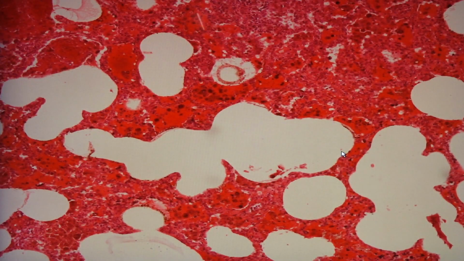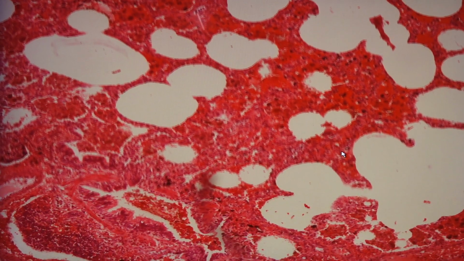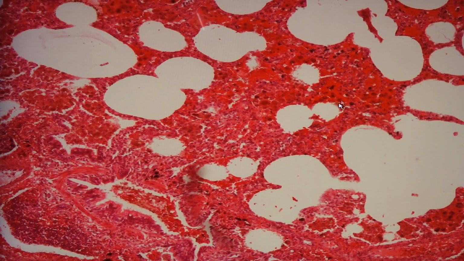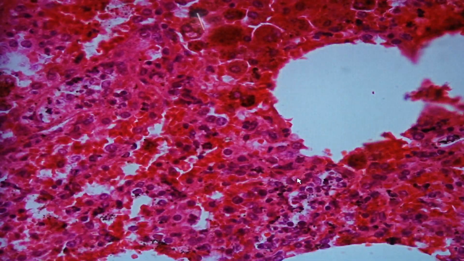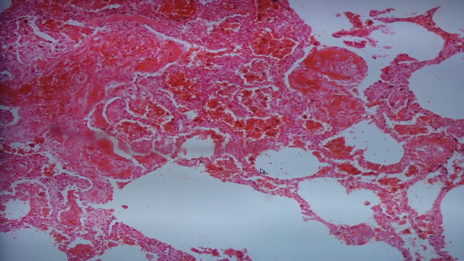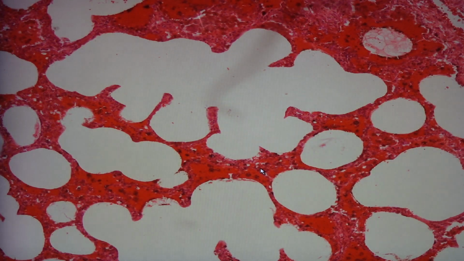Let's try to go over the other areas. Okay. So again, you have presence of necrosis, presence of hemorrhage, presence of inflammation. So this is Goodpasture syndrome.